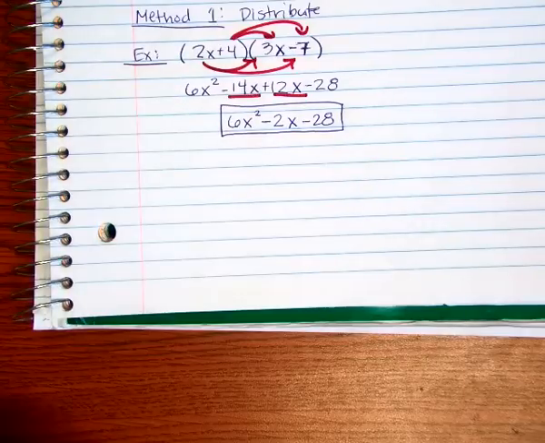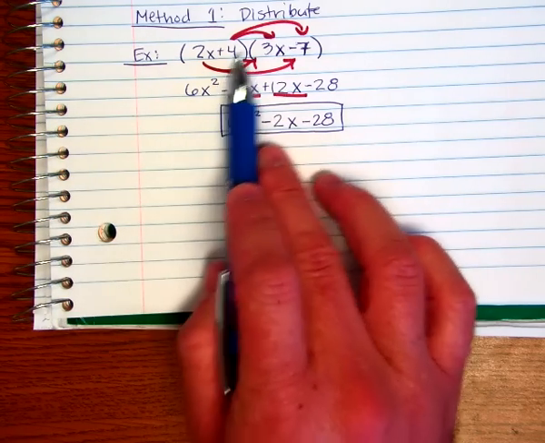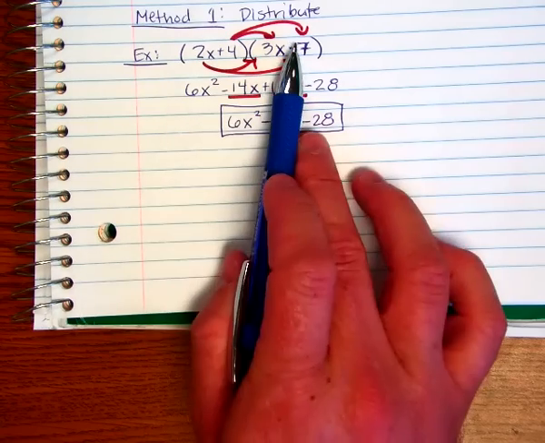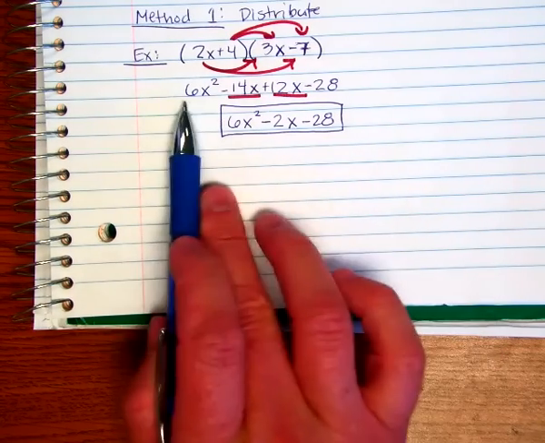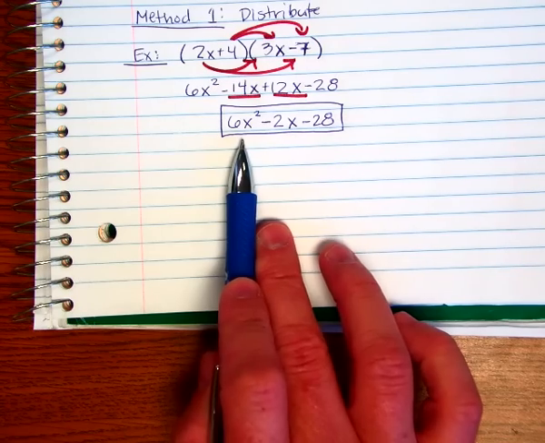Okay, and my second question is, do you always distribute the first component first? It does not matter which one you do first. I could have done the 4's first and then the 2x's. I'd have all the same pieces, and I'd still put them together the same way. So the order will not matter.